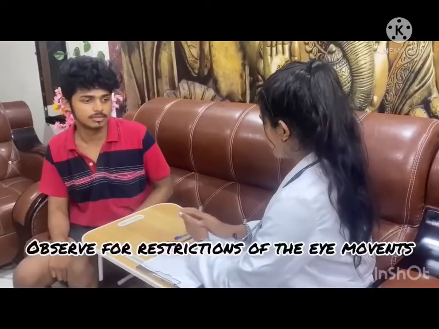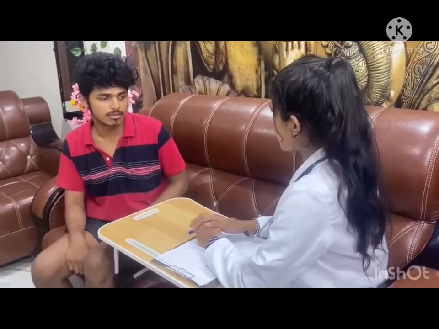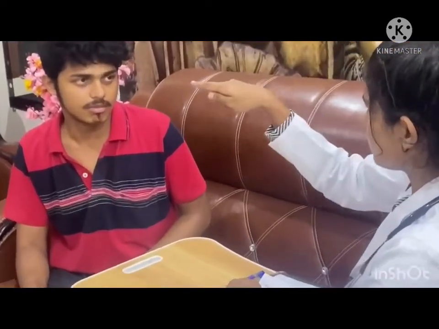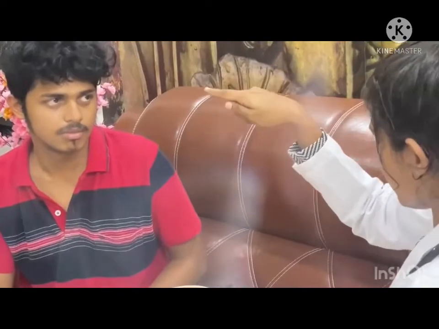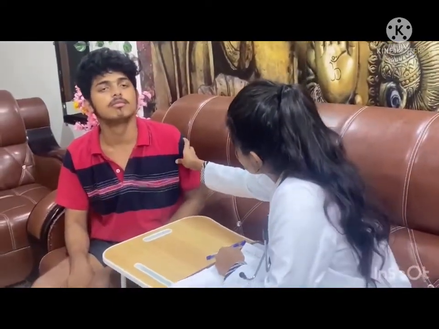Now we are going to do eye movements. Follow my finger. Tell me if you see double vision or pain. Okay. Now I inspect the neck more closely. Okay.